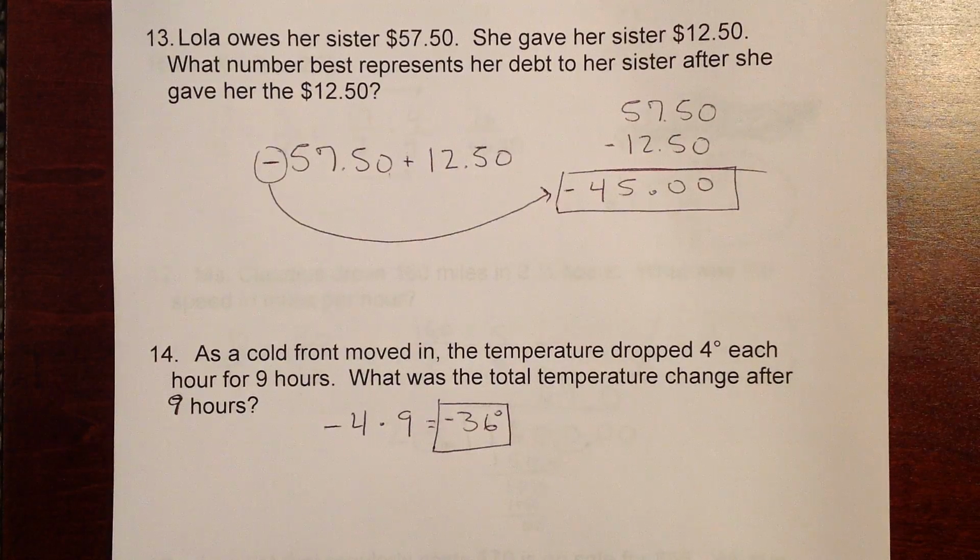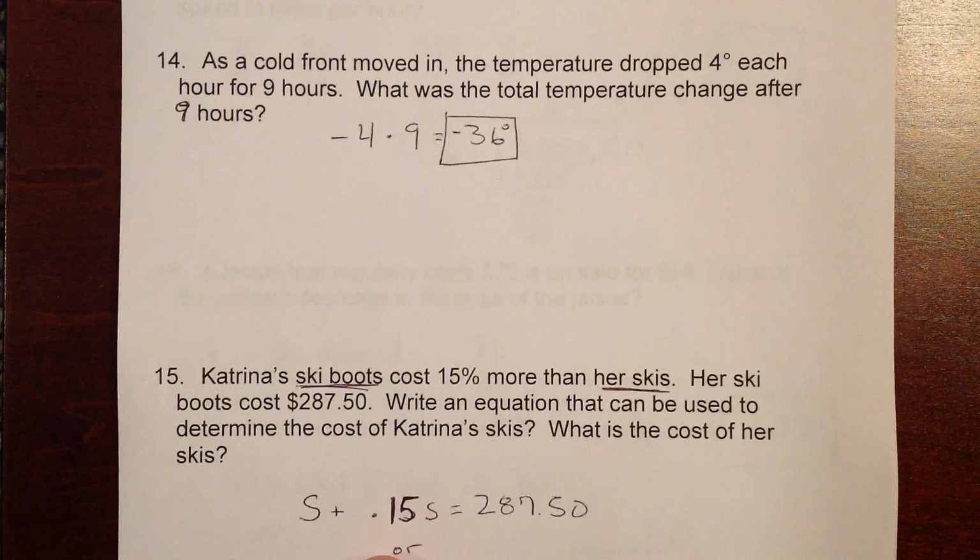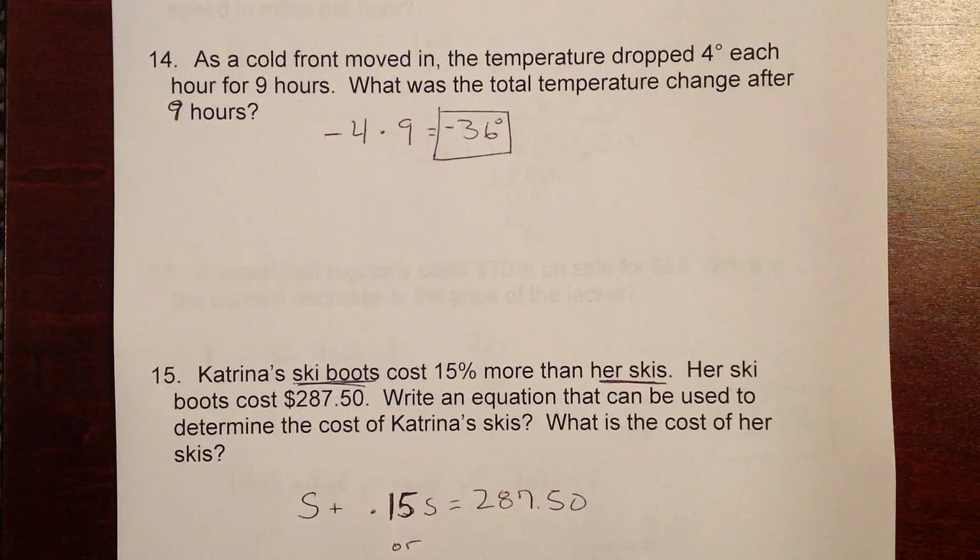-$45. I had to change number 14 because I made a little bit of a mistake on your worksheet. We're just going to assume that it was 9 hours.